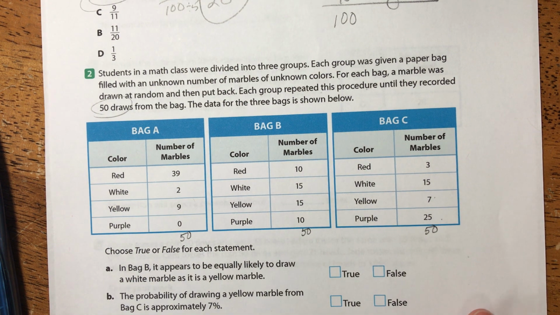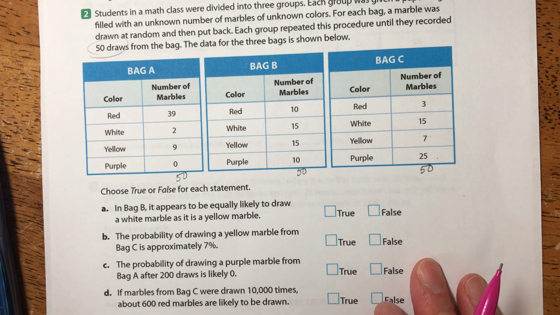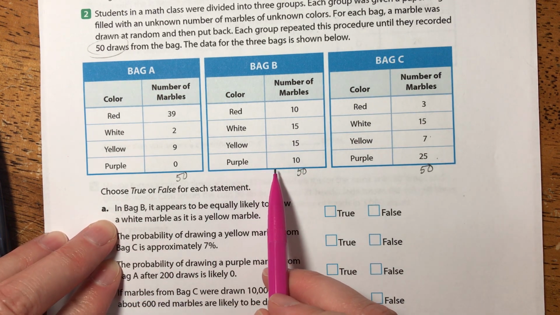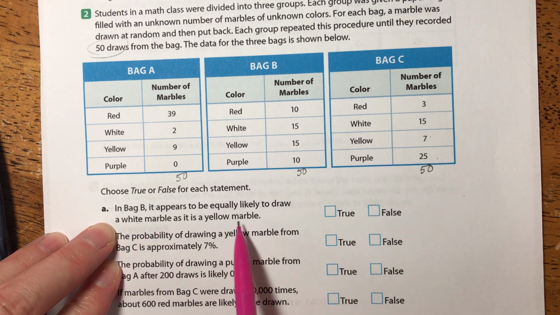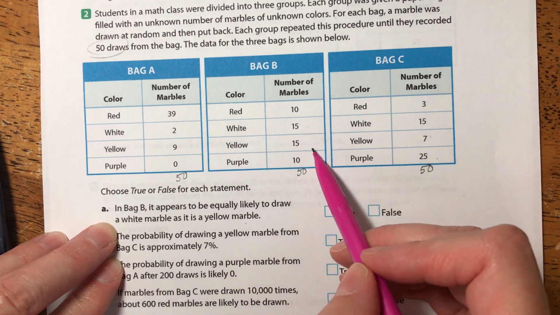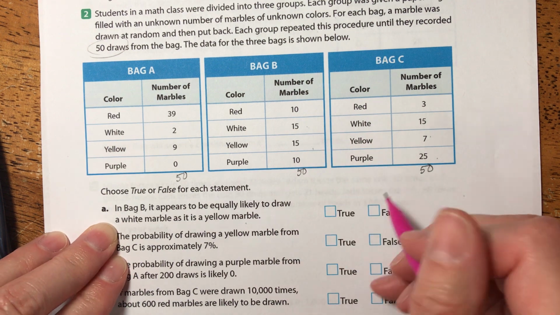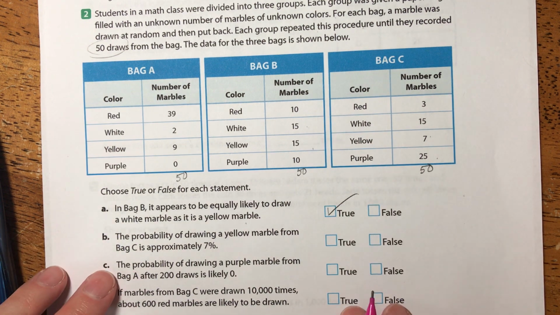Okay. Now I'm just going to read these statements and see what we know. In bag B, it appears to be equally likely to draw a white and yellow marble. 15 and 15. Would that make them equally likely? They're both the same number. Yes, that's a true. Okay.